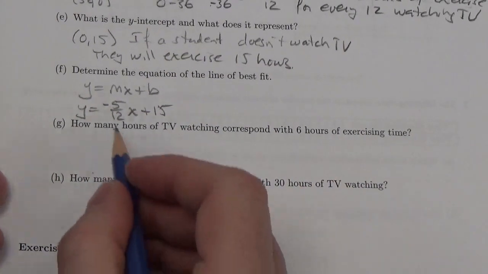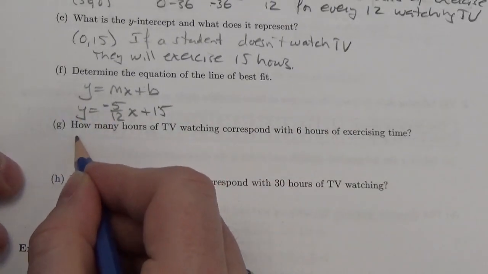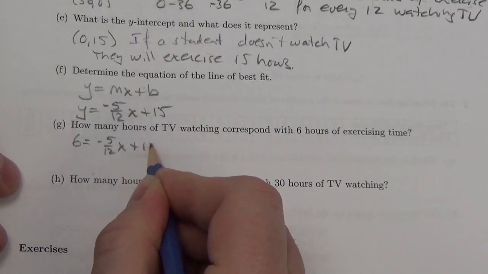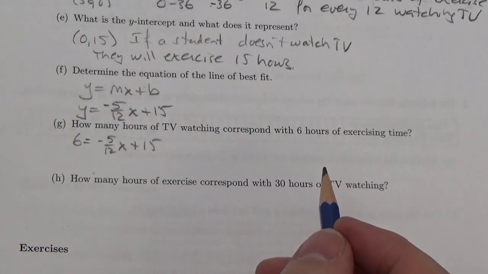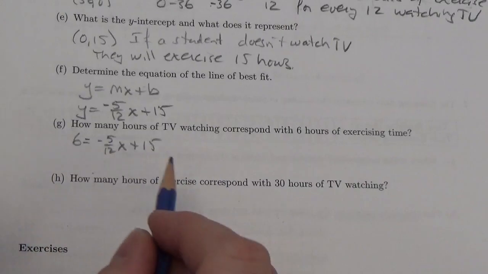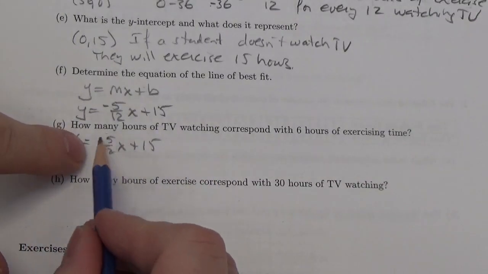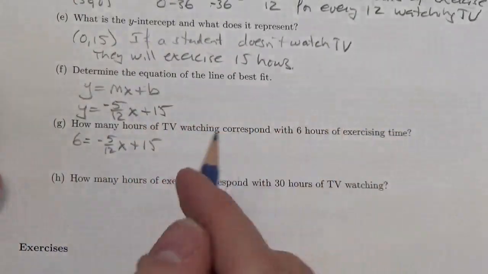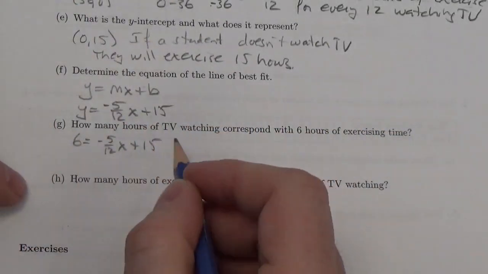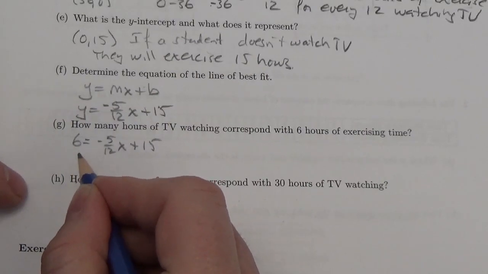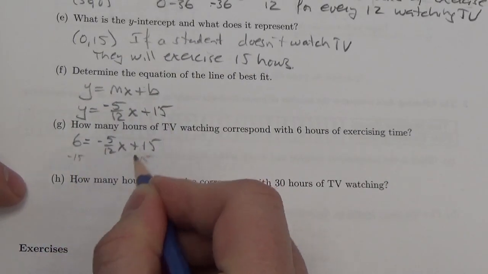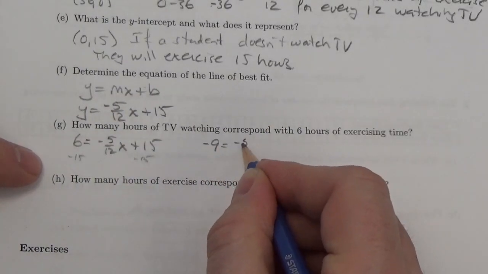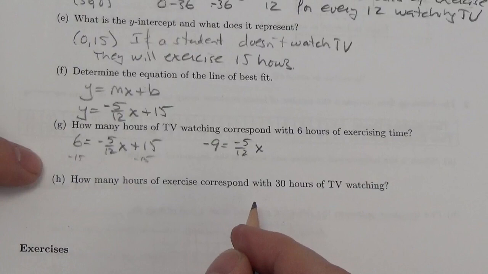Okay, well, exercising time is my y, so I'm going to make that 6 equals negative 5/12 x plus 15. So now I'm going to subtract 15 from both sides. I want to get this term with the x by itself. I'd like to be able to get x all alone so I can solve for it. So I got to get rid of this thing first. If I do that, it cancels over here, then 6 minus 15 is going to be negative 9 is equal to negative 5/12 x.